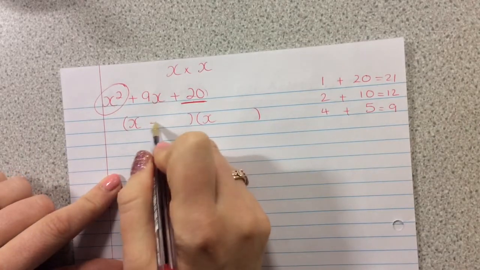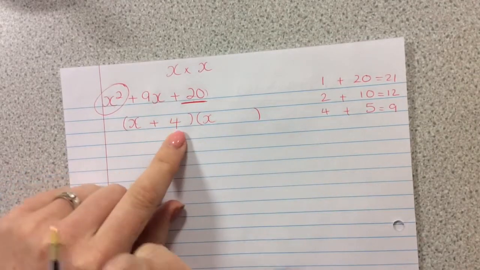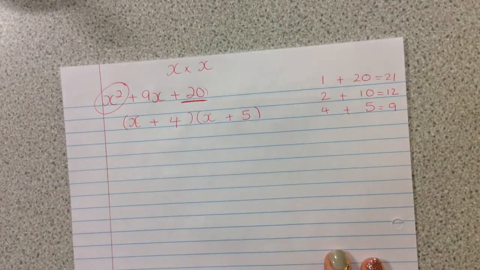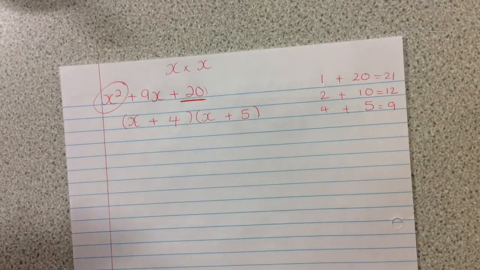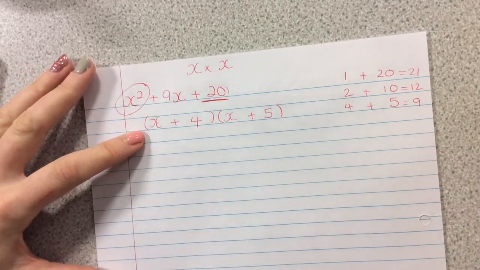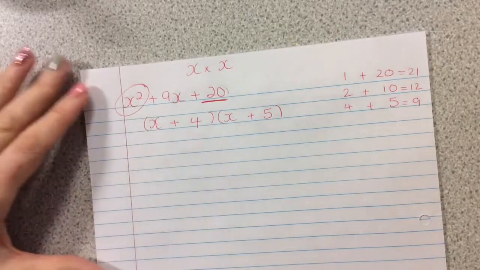So I know that one of my brackets has to be x plus 4, and the other bracket has to be x plus 5. And it doesn't matter which order you do that, because 4 plus 5 is 9. I can check this now by expanding, because expanding is the opposite of factorising.